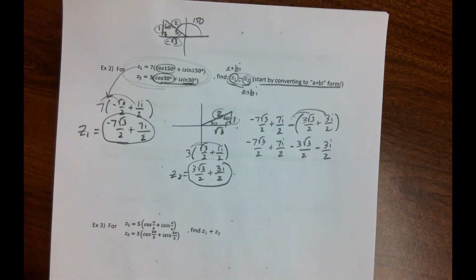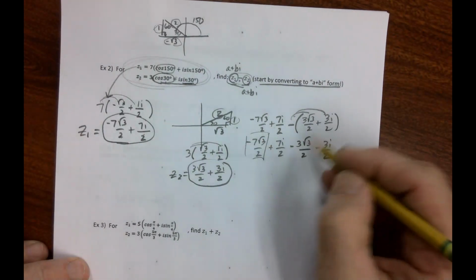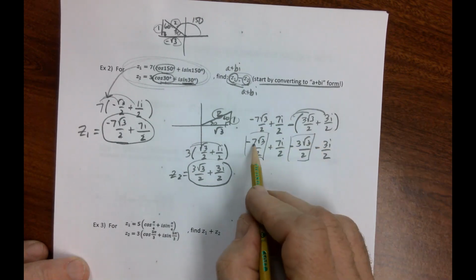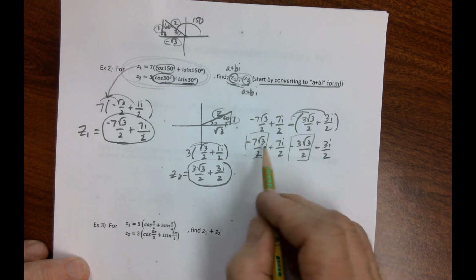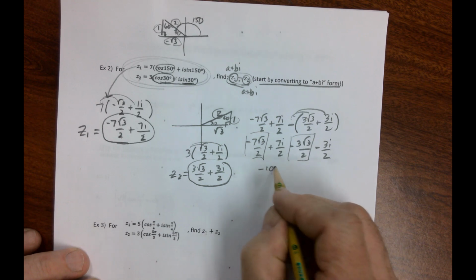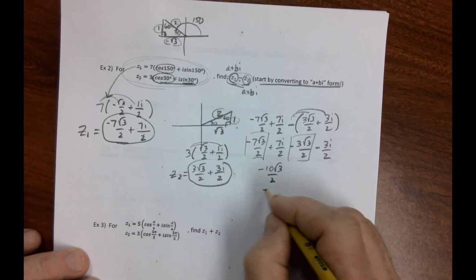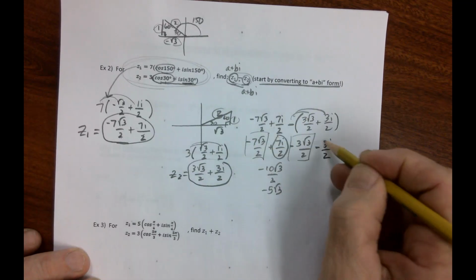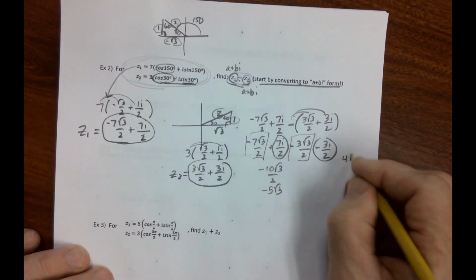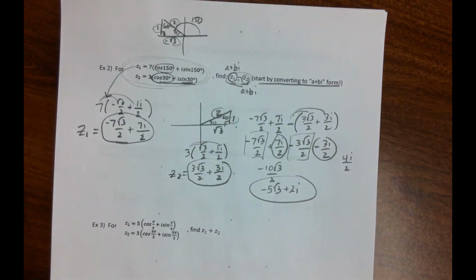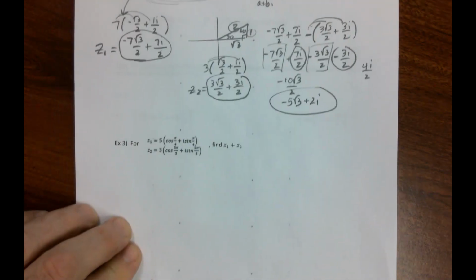Wow. Notice we got common denominators and like radicals. So -7 square root of 3 over 2 minus 3 square root of 3 over 2 is -10 square root of 3 over 2, which is negative 5 square root of 3. Cleans up pretty nice. This minus this would be 4i over 2, which is just 2i. And there's your answer.